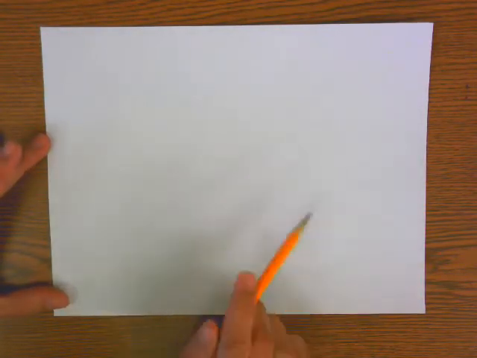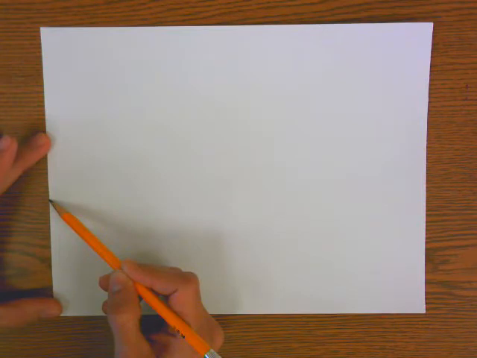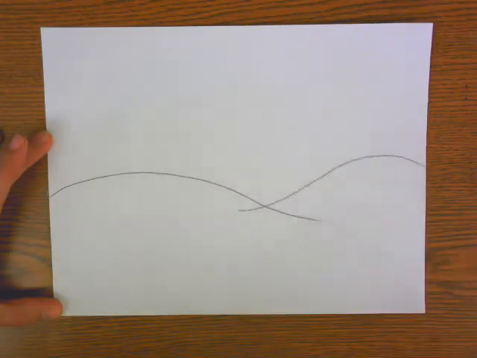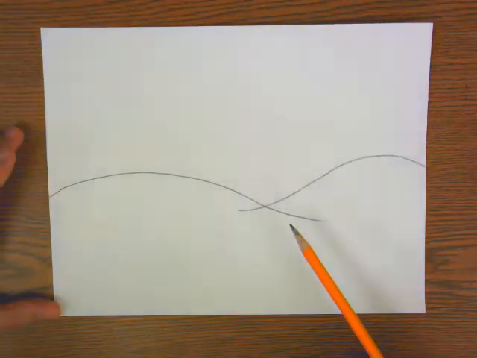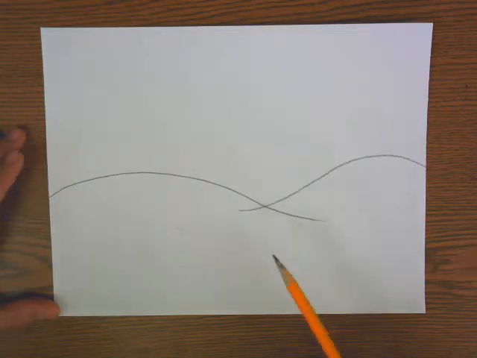I've got a white piece of paper and a pencil, and I'm going to first start by drawing a hill, starting towards the middle of the paper. It can be any kind of hill. All right, and then I'm going to add a tree in my landscape.